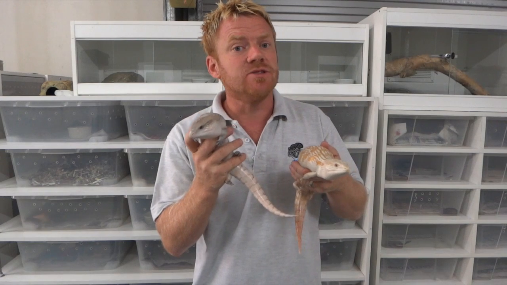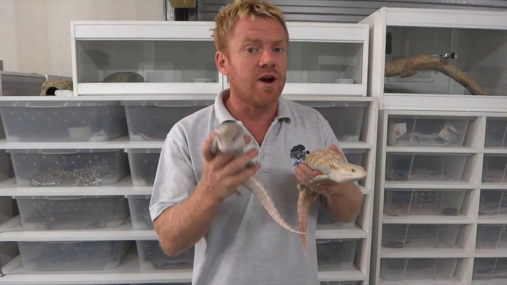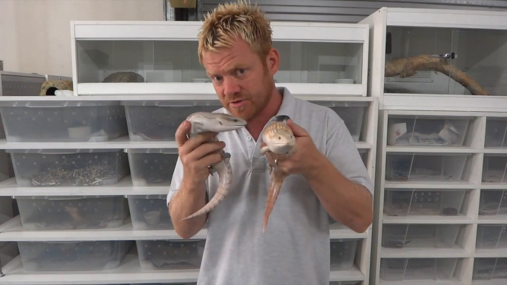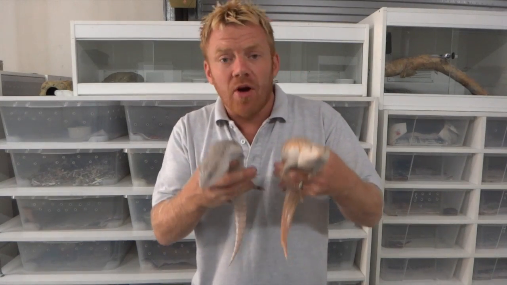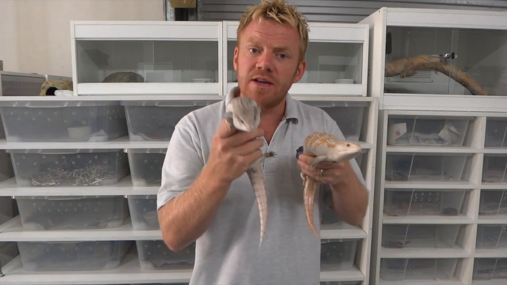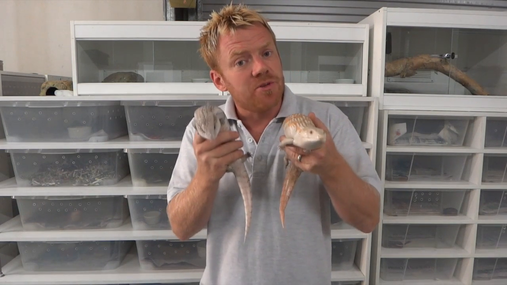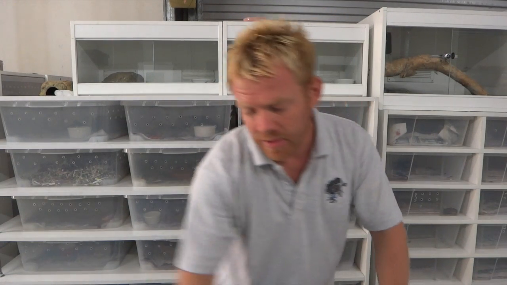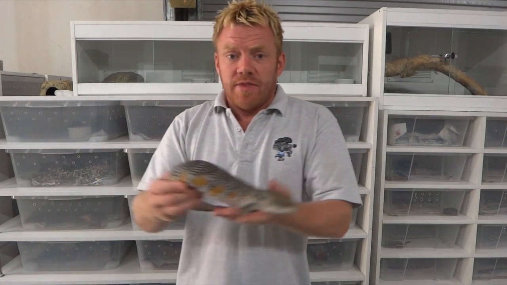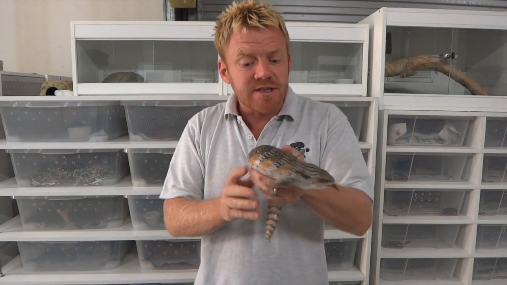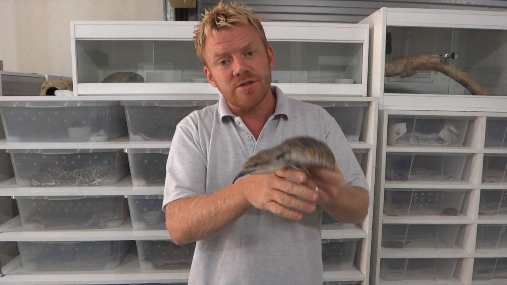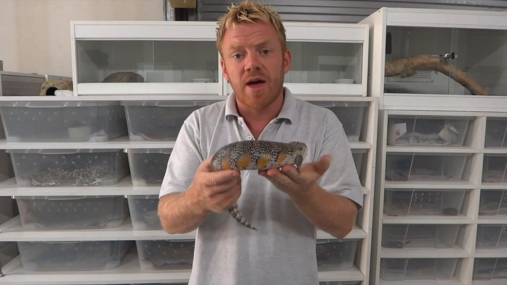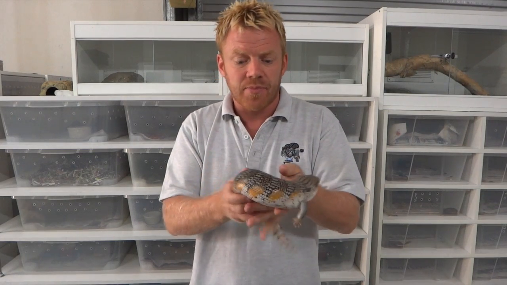Now, axanthic doesn't produce any oranges or yellows, whereas anery doesn't produce any oranges, but does produce a small amount of yellows. So when we pair the homozygous albino to the homozygous anery, the result is going to be a full litter of double heterozygous animals. As both traits are recessive, they're going to be wild type in appearance, but they are both going to be 100% heterozygous for both albino and anery.